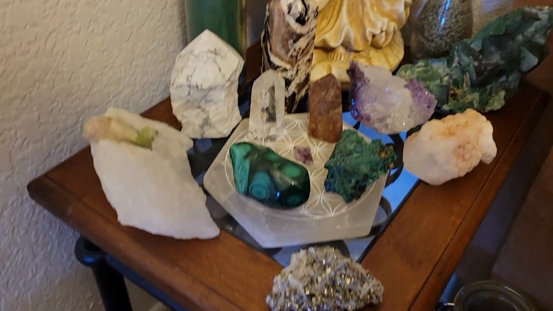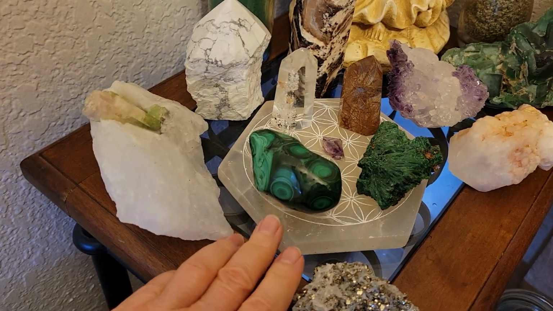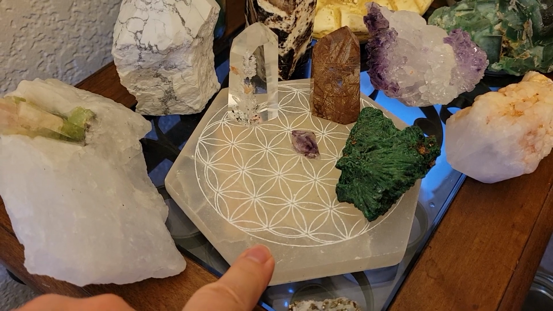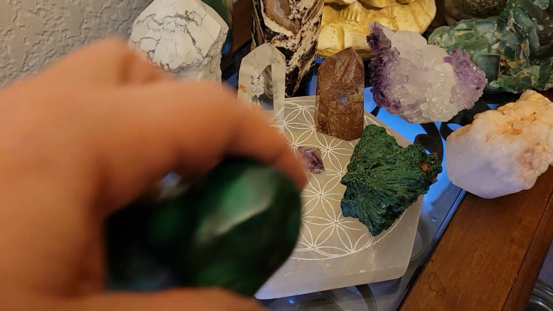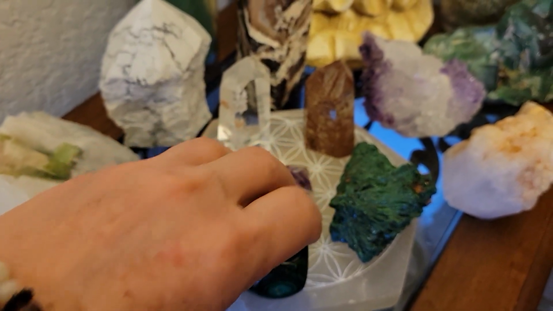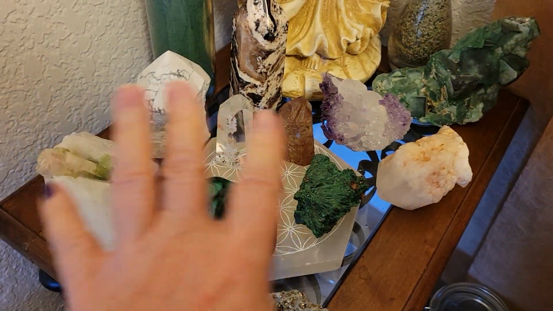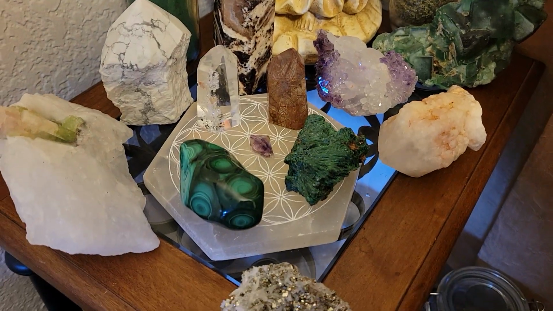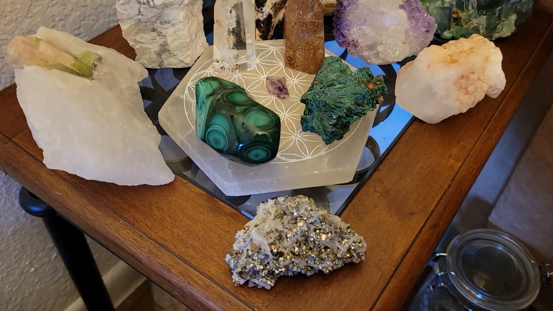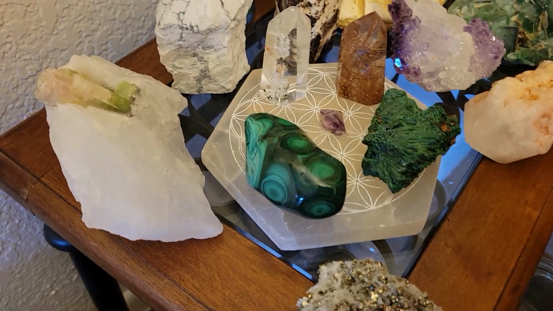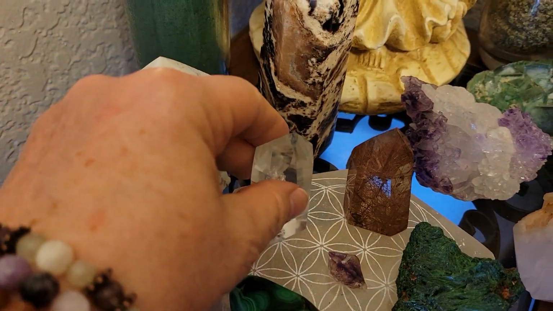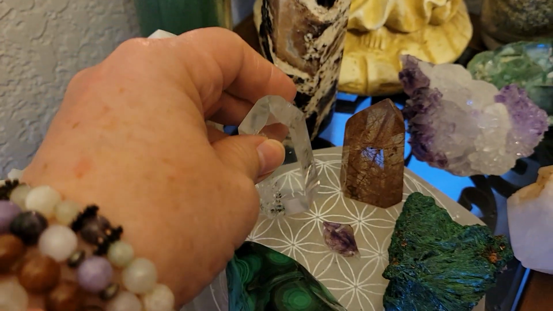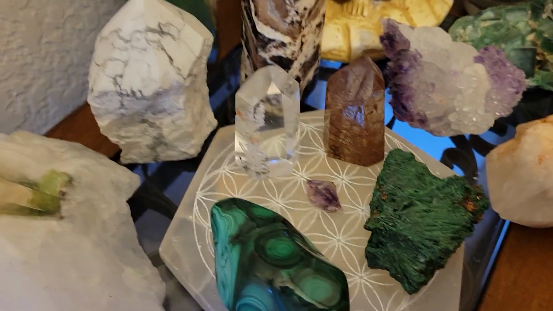So how do you start? I started with this Flower of Life charging disc. It is selenite, so it helps to keep all of my crystals clear and charged and at full power, or the highest vibe energy. And then I just started to add, so here is clear quartz with some inclusions. This helps to raise and magnify the vibration of everything else.